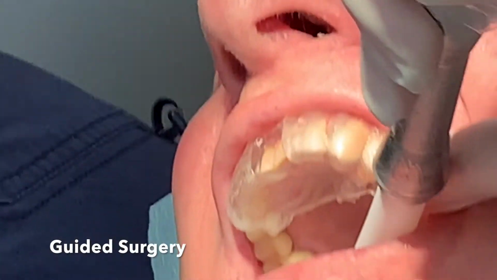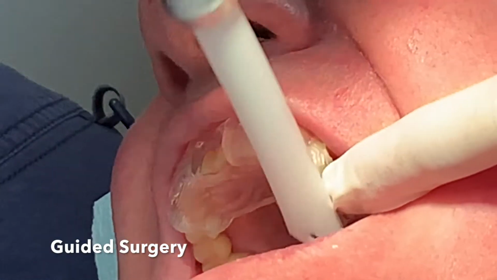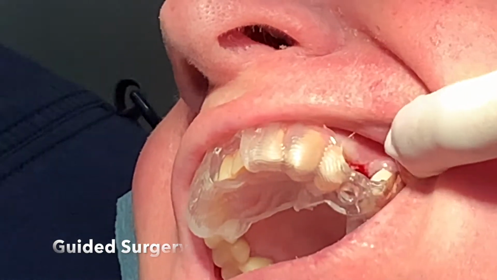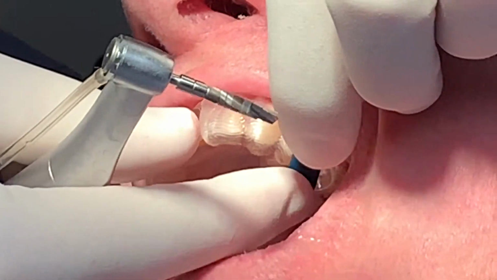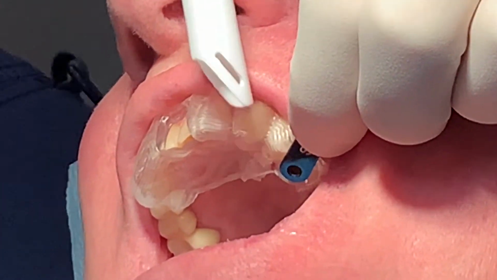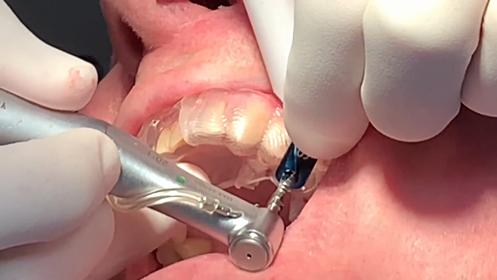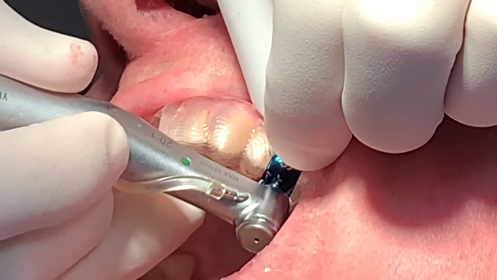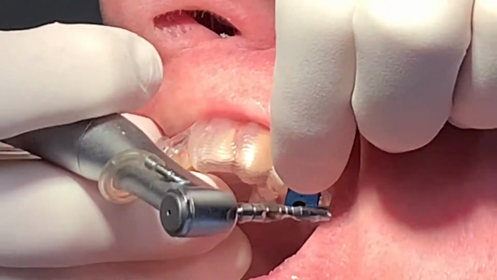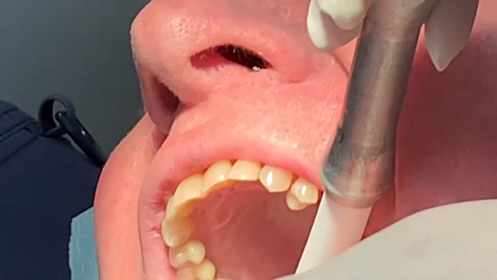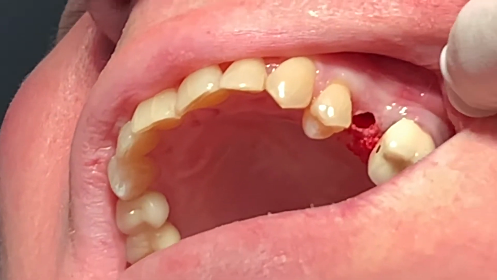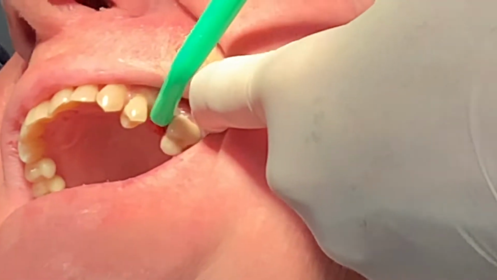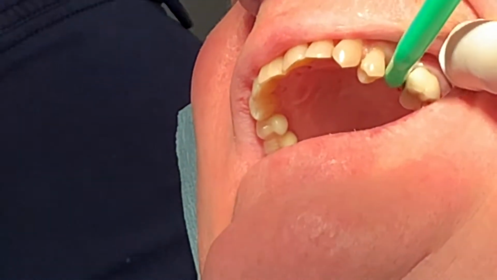So now we're just going to remove that punched tissue. And the 3.4, which steps down to 2.8. Open big. Okay. So we drilled the osteotomy at 3.4. And the bone is pretty soft, so I'm going to go ahead and try the implant in and see if it goes down to length.